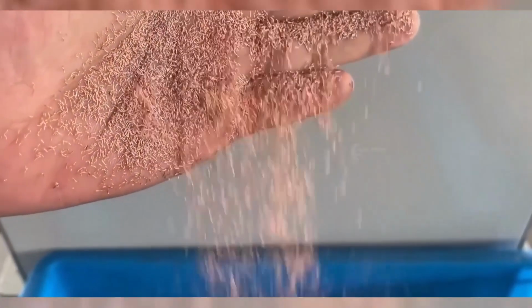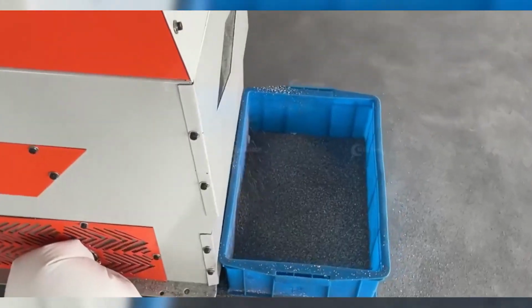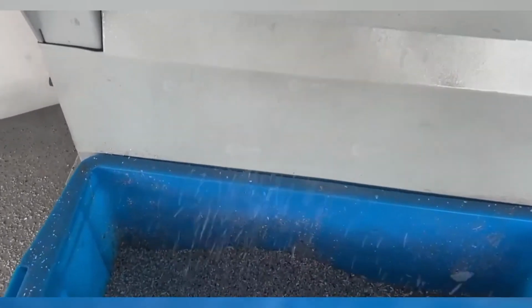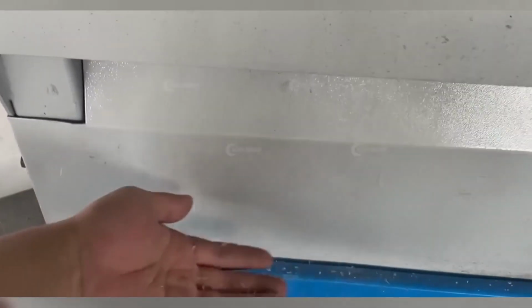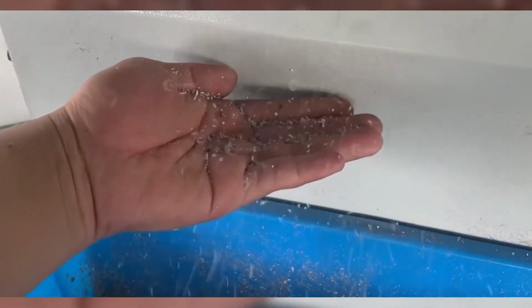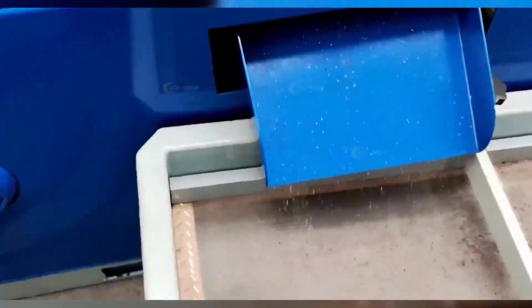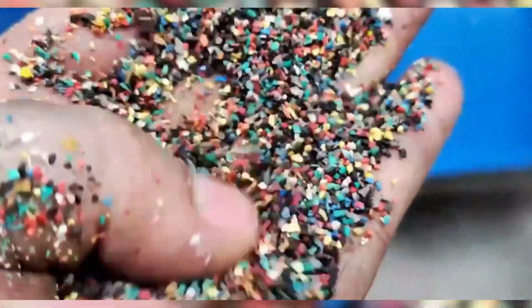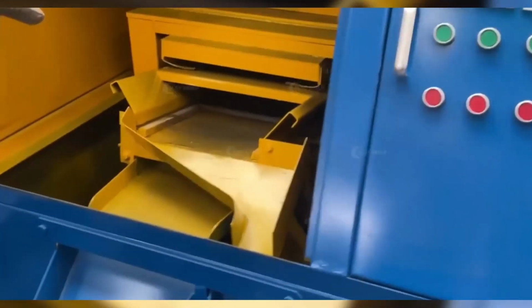Drag depends on surface area and shape, not just on mass. Flat flakes behave like parachutes, while compact granules behave like stones. So the classifier must be tuned for a mixed population of shapes. Upward air creates a cut point where only light particles stay suspended. The channel geometry forces repeated decisions, sharpening the split over multiple passes.